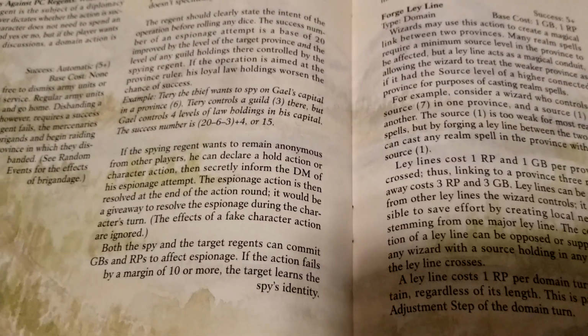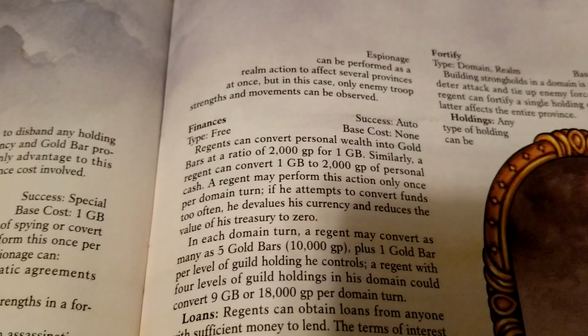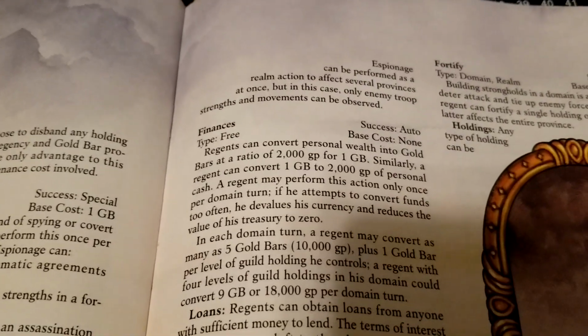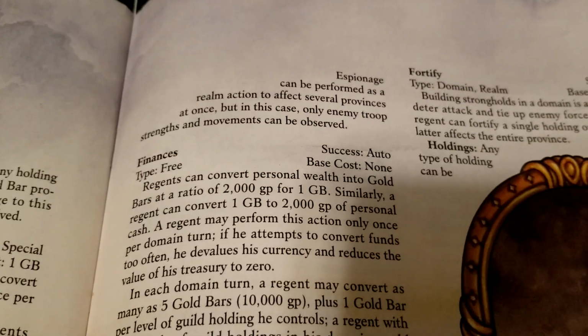So both the spy and the target regents can commit gold bars and regency points to affect espionage. If the action does fail by a margin of 10 or more, though, the target learns of the spy's identity, which obviously will have repercussions. So if you're going to engage in this, it's definitely worth having a little bit of resource stashed away, just to ensure, hopefully, that you don't flub the activity. A spying attempt going wrong could certainly be a pretext for war or other severe consequences from an opponent.